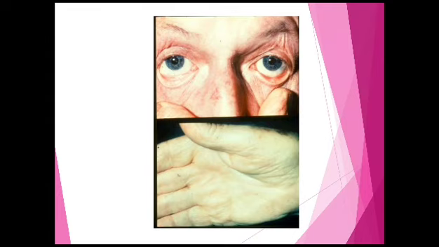This picture shows pallor. It can be seen in the conjunctiva of the eyes, by asking the patient to look upward and pulling the eyelids down to see the conjunctiva, or in the palms of the hands. Also, it can be obvious.